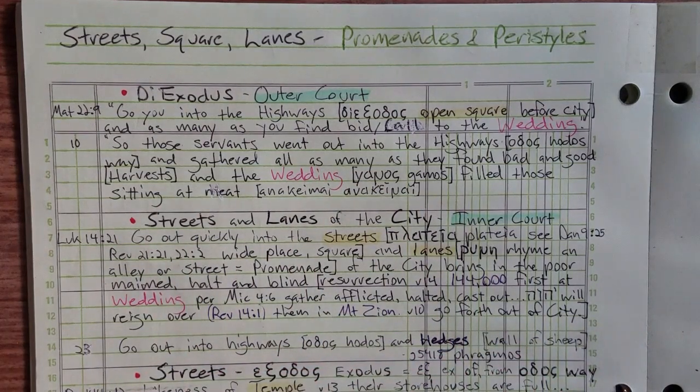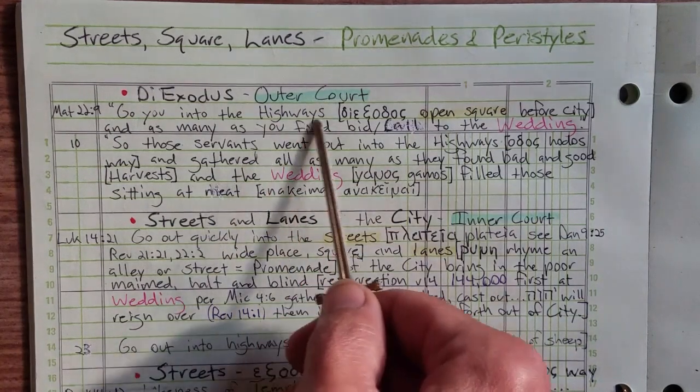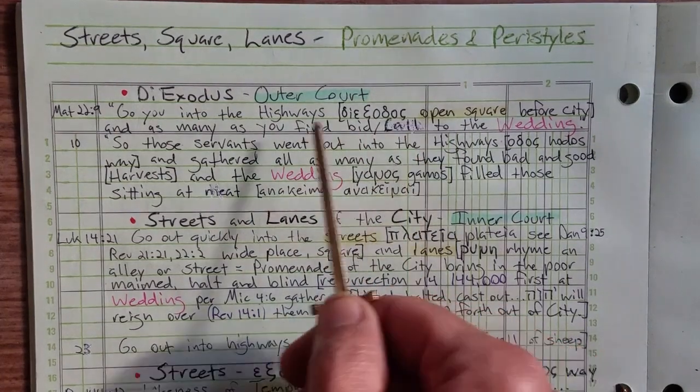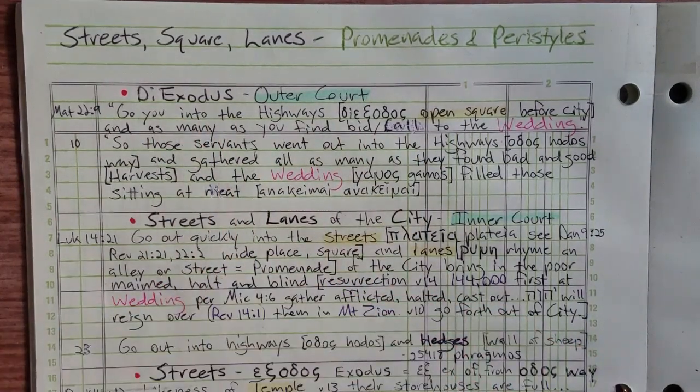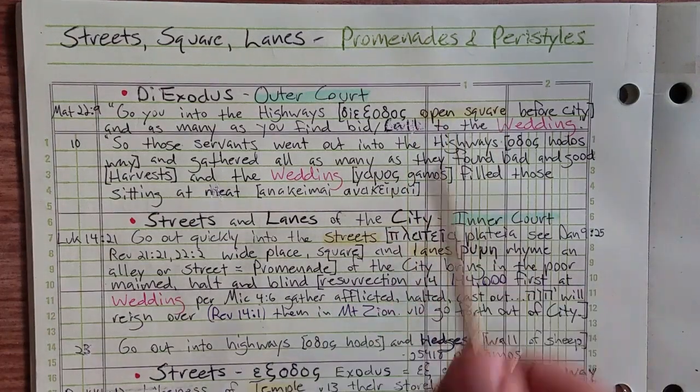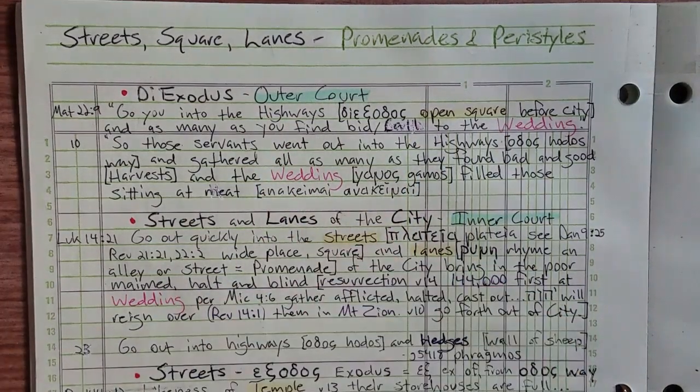So this here is actually giving us a very significant word of highways, dia Exodus, and we'll see that this connects to our view of the outer court area, the dia Exodus, the open square, the open space that's in the outer court.